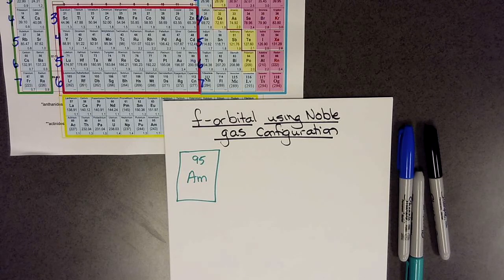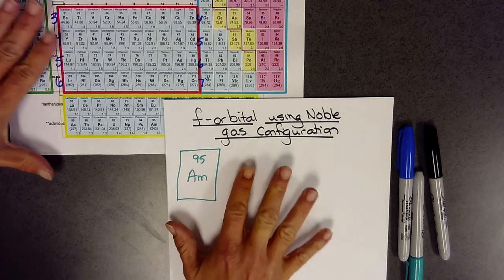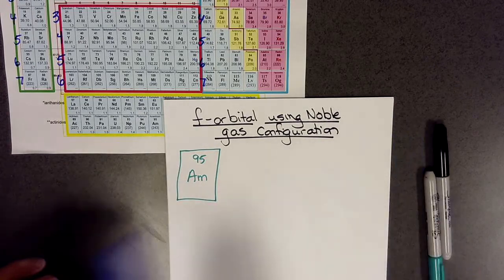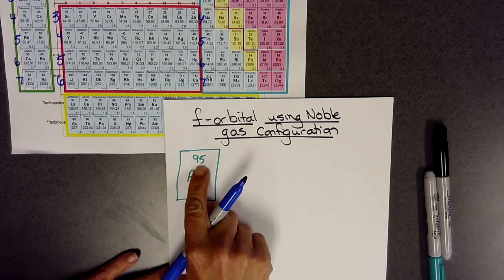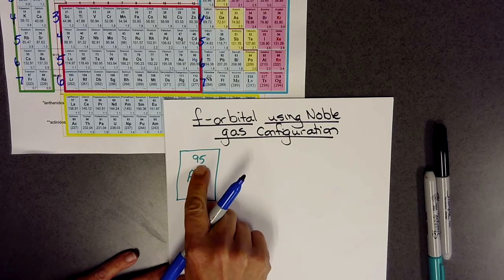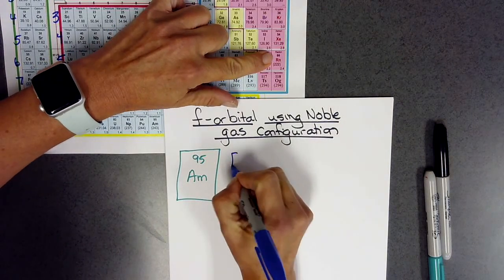All right, let's look at one more example of using noble gas configuration on the element americium, which is element 95. This element is right down here in our F block. So again, we're looking for a noble gas that is the closest to 95 without going over. In this case, this element will be radon.